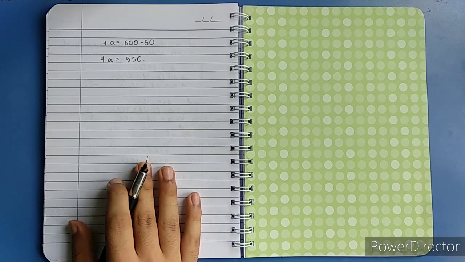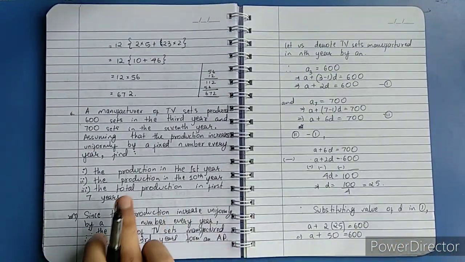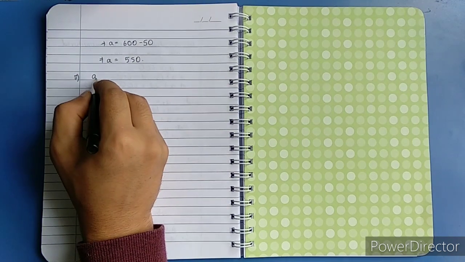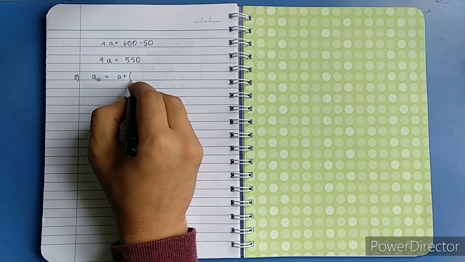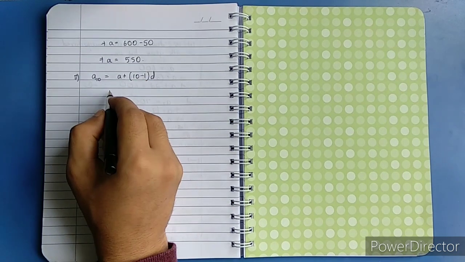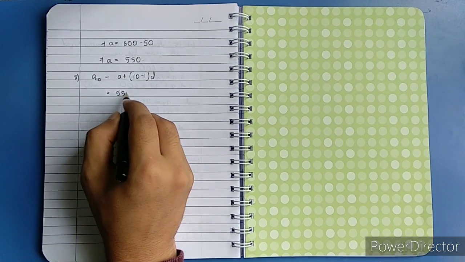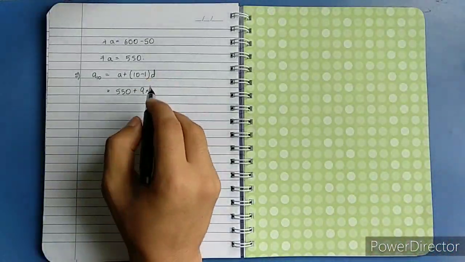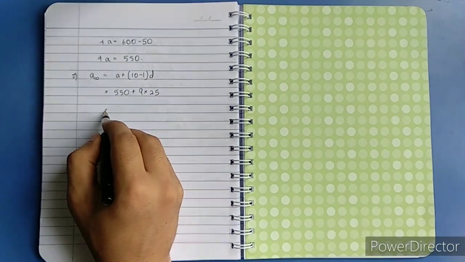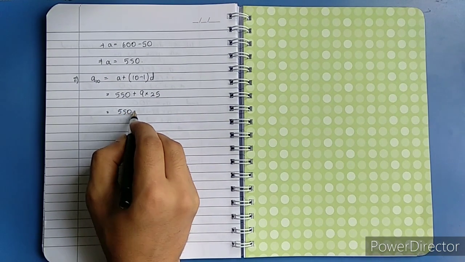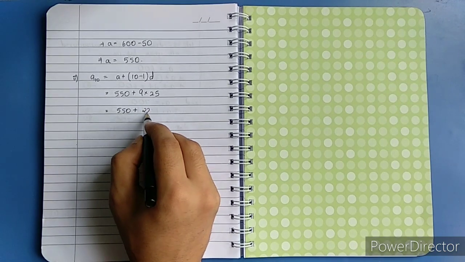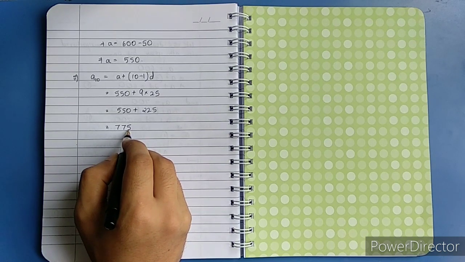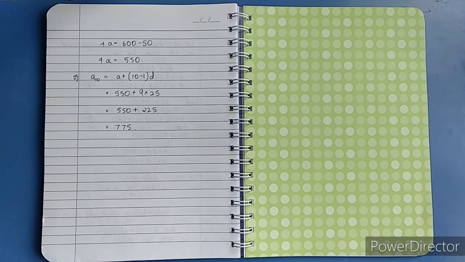Now for the second part, we need to find the production in the 10th year. So we are going to find A10, that is a plus (10 minus 1) into d. A we just found is 550, plus 9 into d, which we found earlier is 25. So this equals 550 plus 25 into 9, which is 225, giving 775 sets. So this is the number of sets produced in the 10th year.